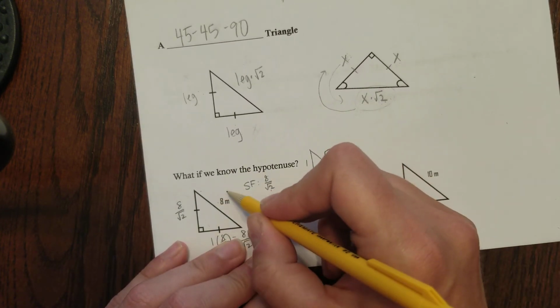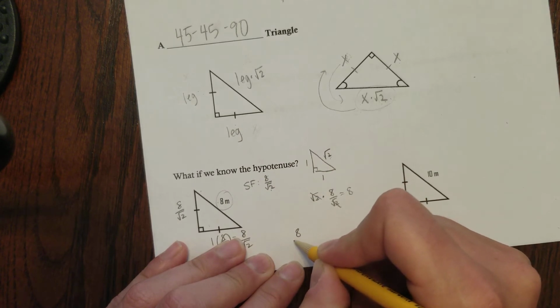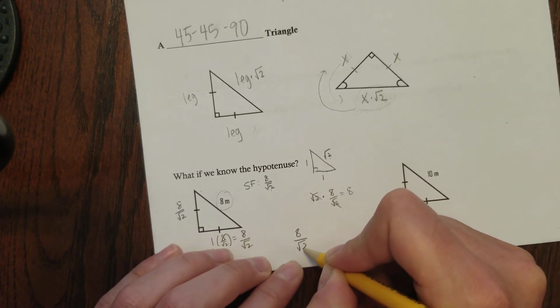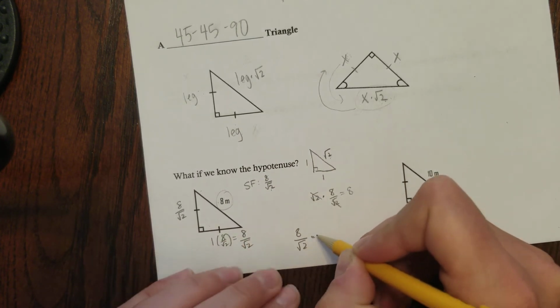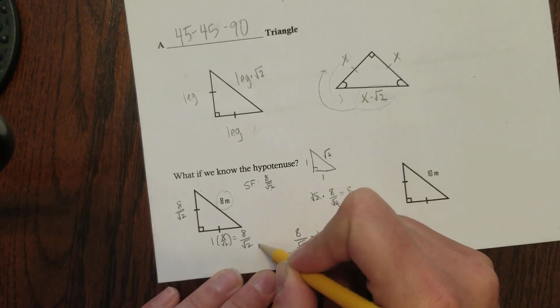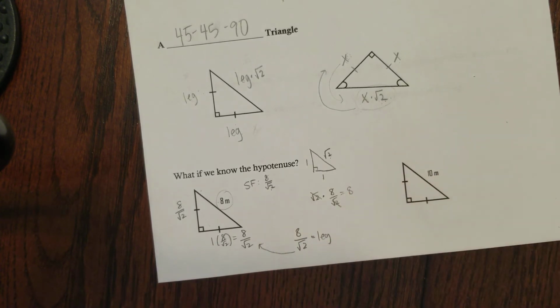Well, what does that look like? We would take 8 divided by the square root of 2, and that would equal the leg, which is exactly what we said it was a minute ago. Now, you may remember some kind of simplifying, and it's called rationalizing the denominator, that your geometry teacher had you do during the school year.